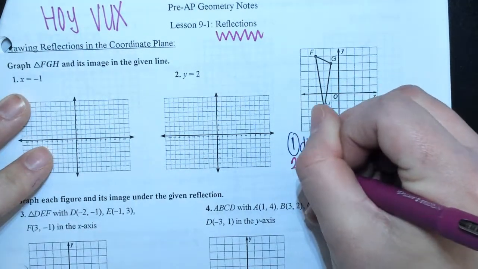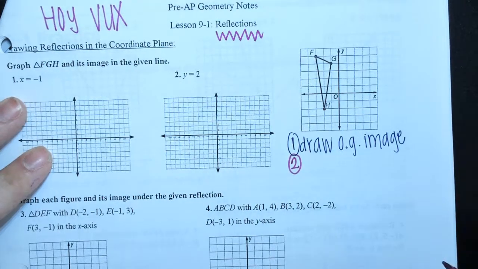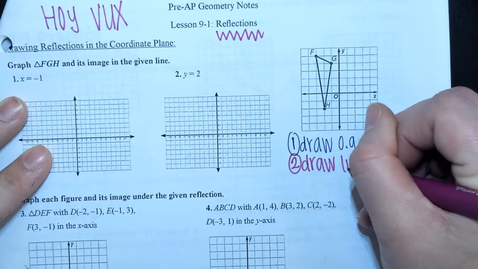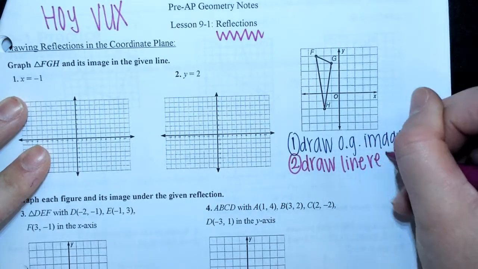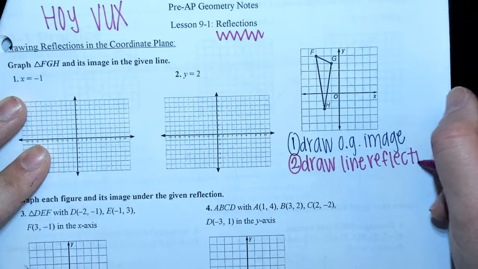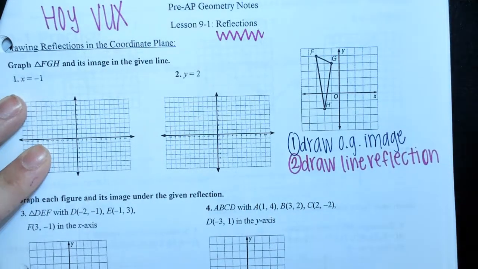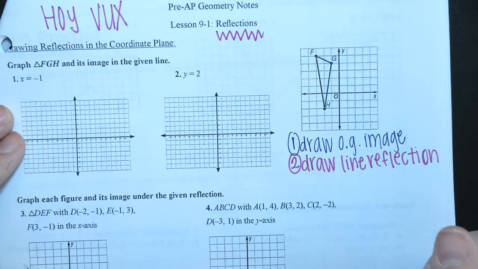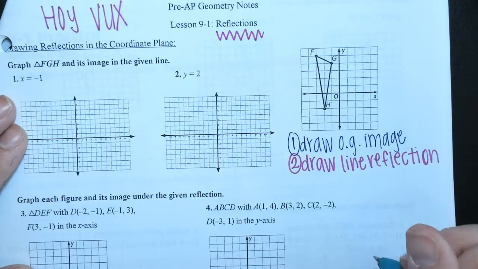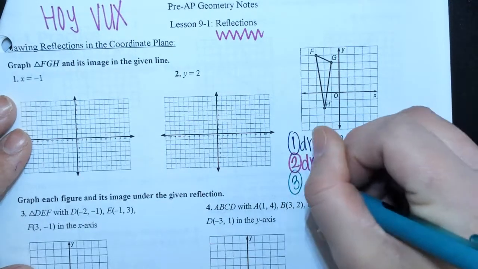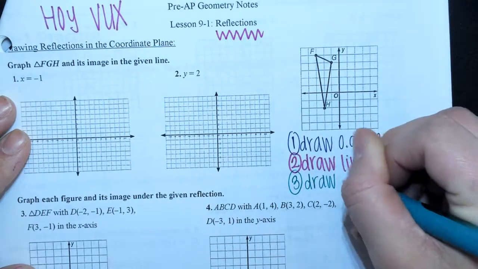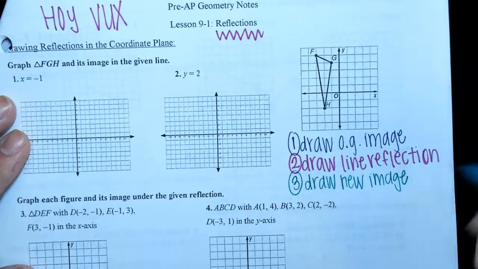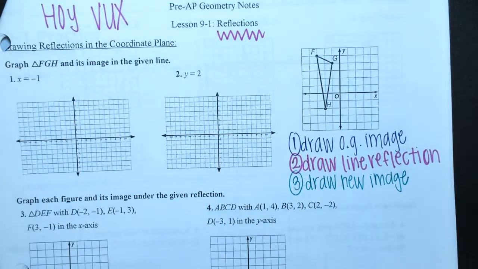Step 2, second color. Just leave them open and go from color to color. Step 2, draw your line of reflection. Step 3, draw your new image. Those are our 3 steps.